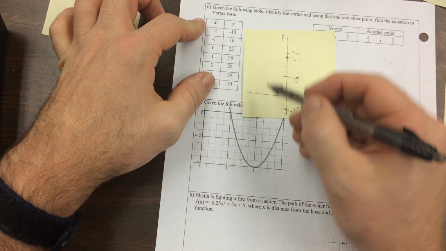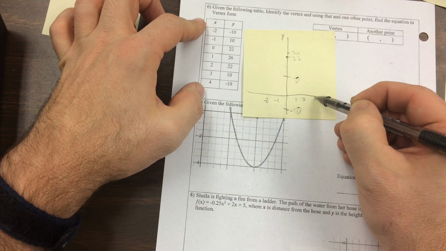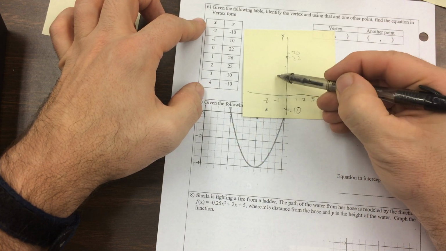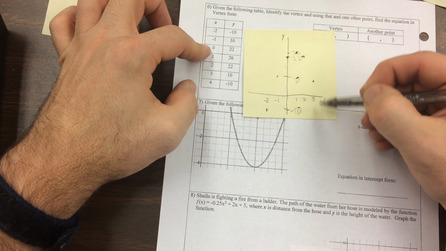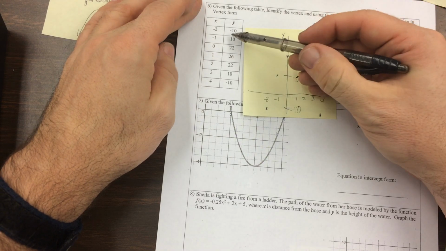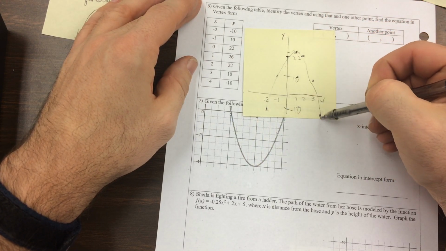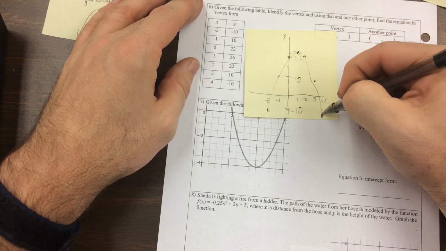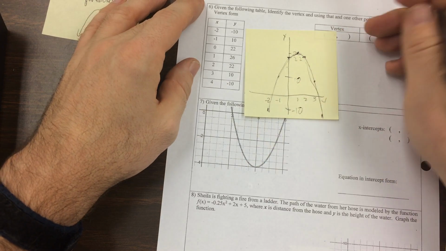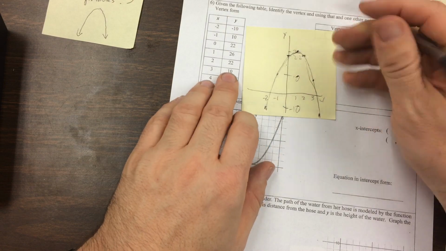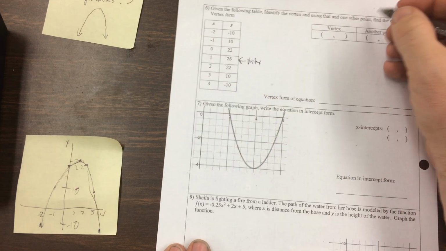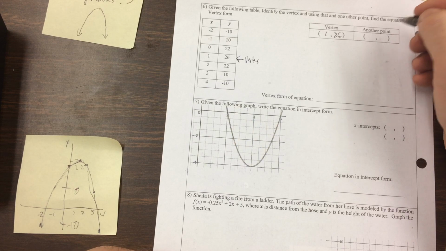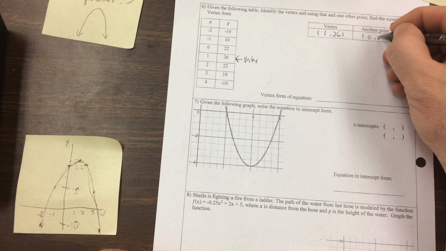So as I'm going from x is -2, -1, 0, 1, 2, 3, 4, I can see that it's going 0, 22, something like that. This is a real quick sketch of how this table shows y getting bigger and then getting smaller, just like if you threw a ball in the air. So our vertex is at the very top. So which value is that? Well, if we look at our y values, we can see that it goes up, up, up, and then it goes back down. So this must be our vertex. This is 1, 26. Another point can be anything. How about we do 0, 22?